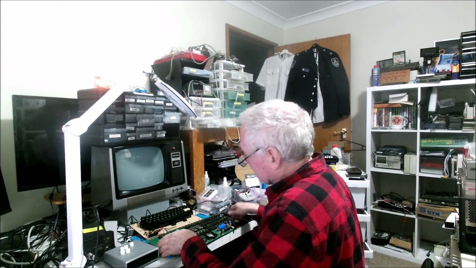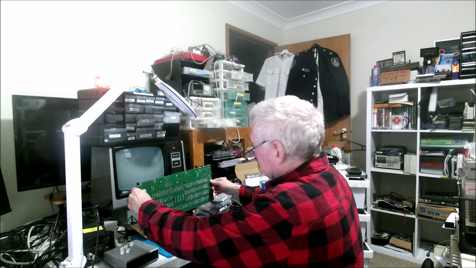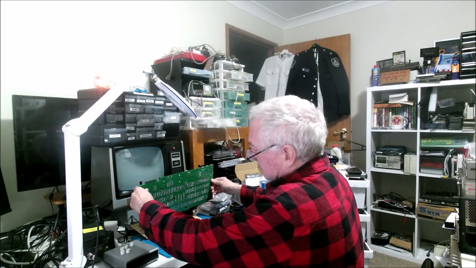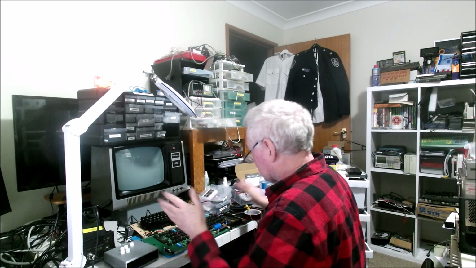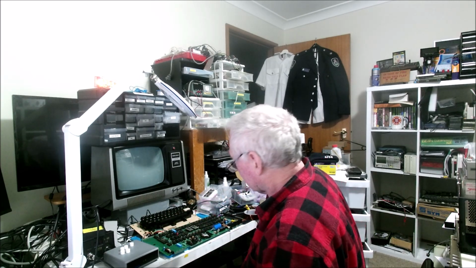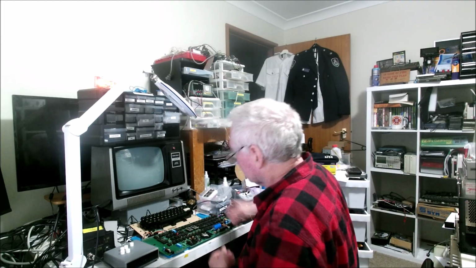Yeah, so you can see I've just used DuPont cables, and it's a bit messy, and the cables are too long. But it makes it very easy to put on the bench, and it lets you work on it.